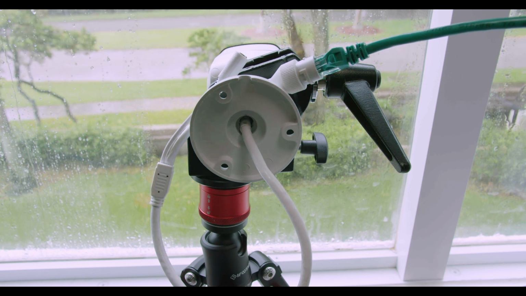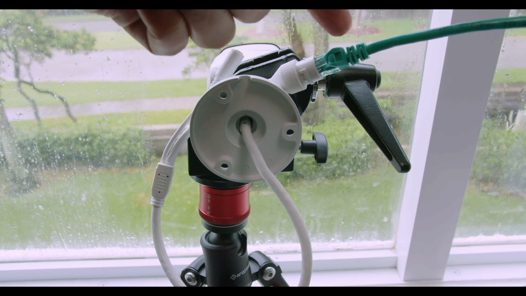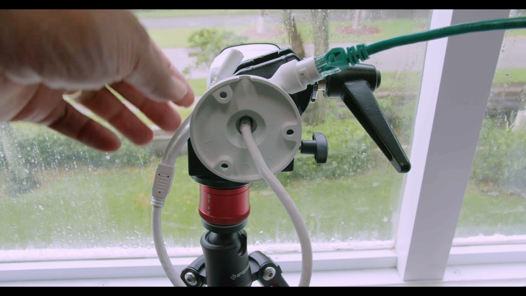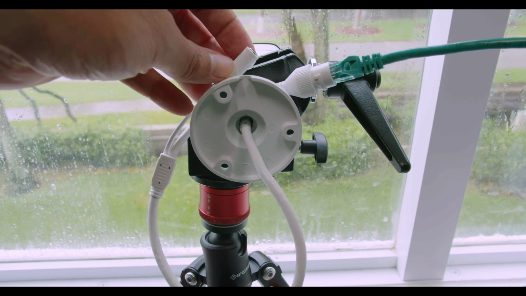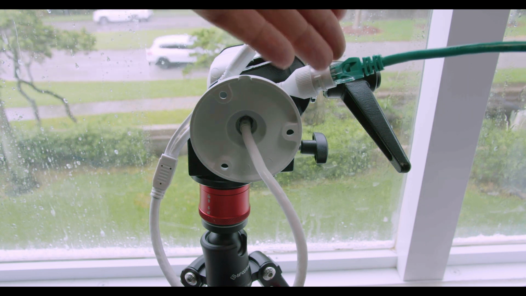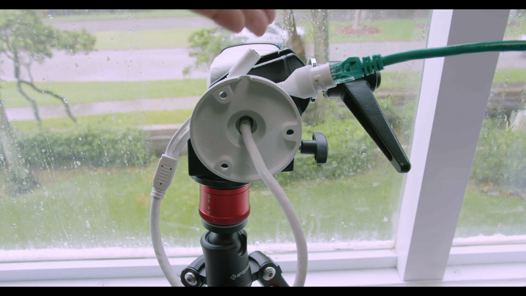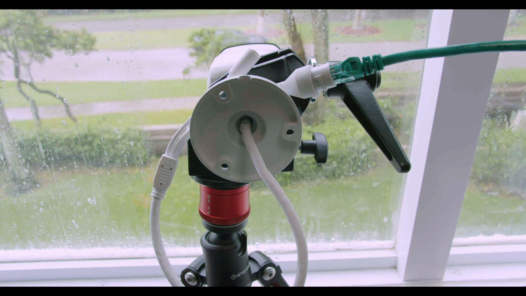So basically the NVR is powering the camera via PoE or power over Ethernet, so I don't need to use a power supply connected here to the camera. So just the cable brings the power, and also the camera sends the video to the NVR using this Ethernet cable, all right? So back here to the NVR.